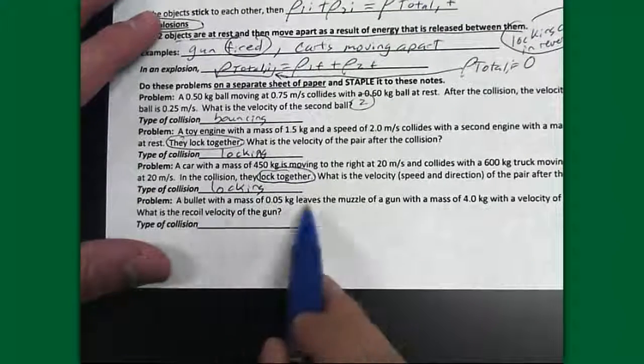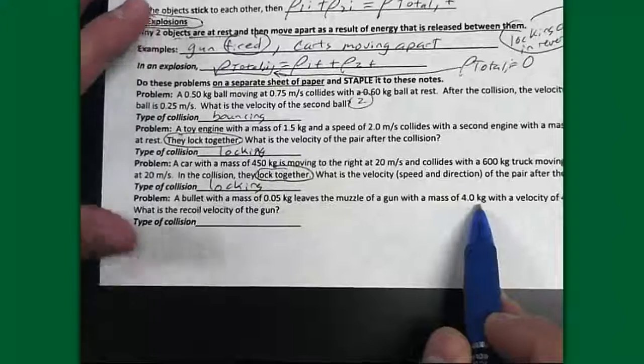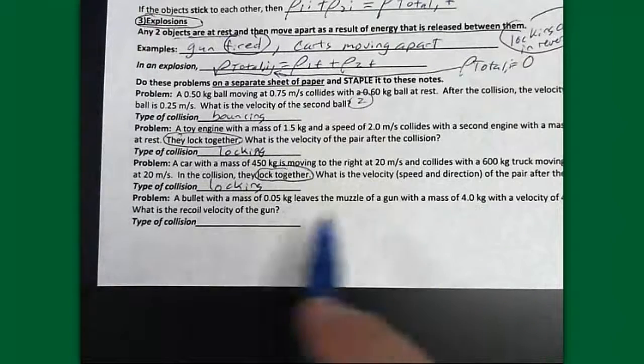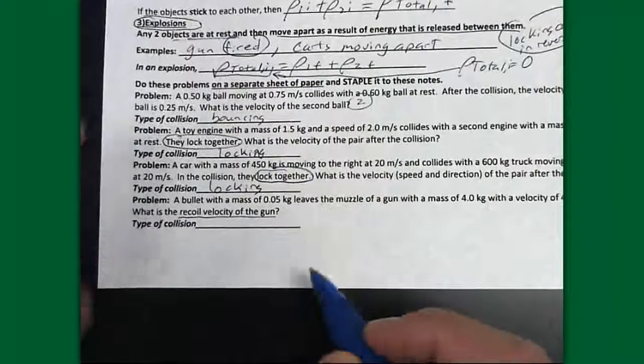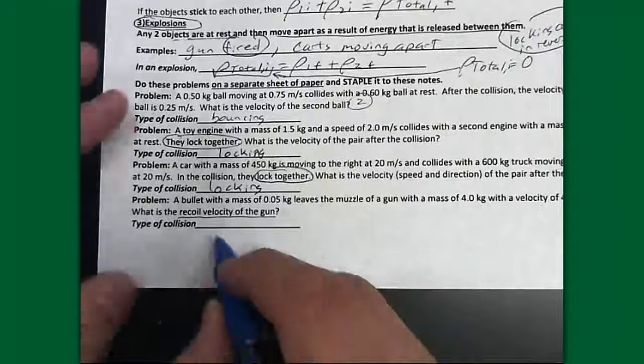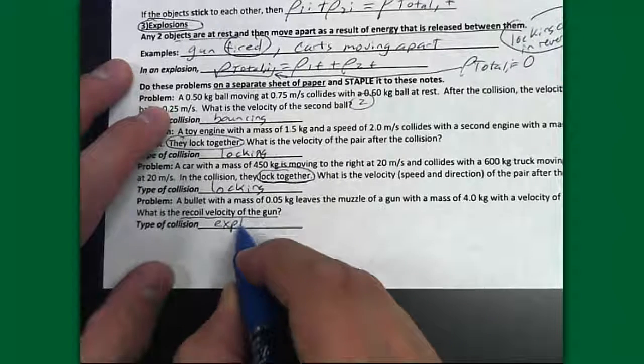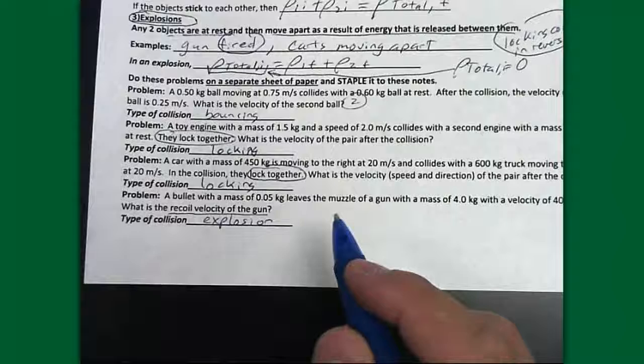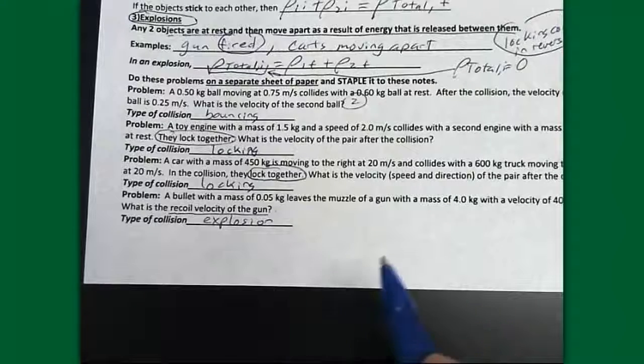And the last one is a bullet that is leaving the muzzle of the gun. This is the firing of the bullet, and they're asking for the recoil velocity. That's the firing of the bullet, which gives us an indication that this is an explosion. In other words, you have these two objects that are at rest, energy is released, and they move apart.